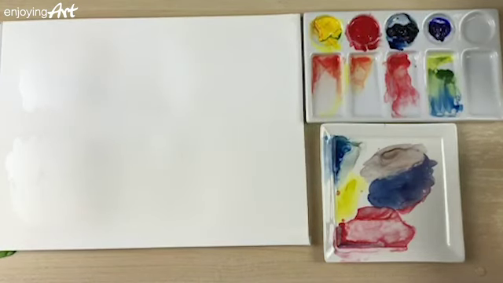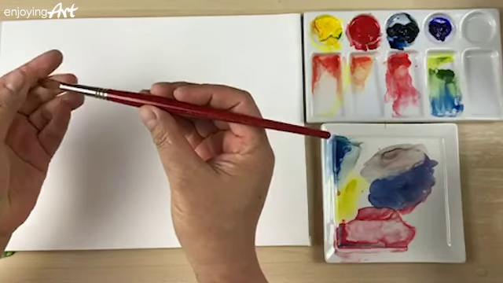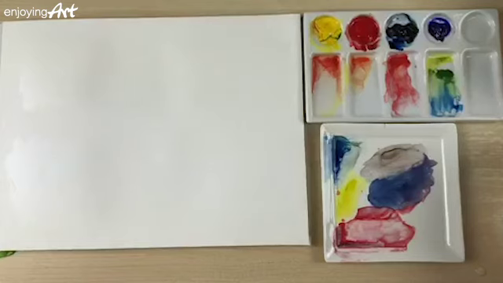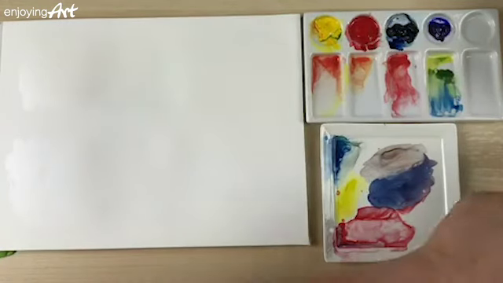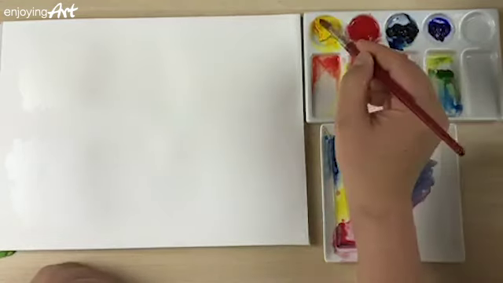Okay, now I'm going to use a little bit smaller round brush. So this number 10 is able here. Now I'm going to start mixing a little color. Say I'm going to mix in a little brown color.